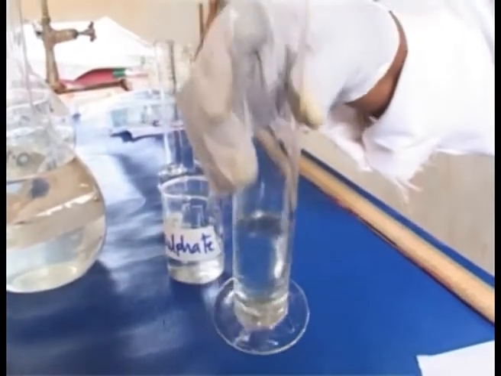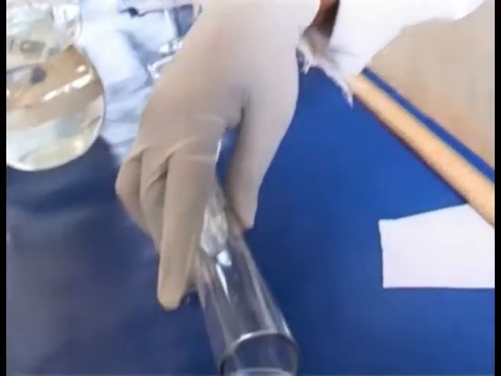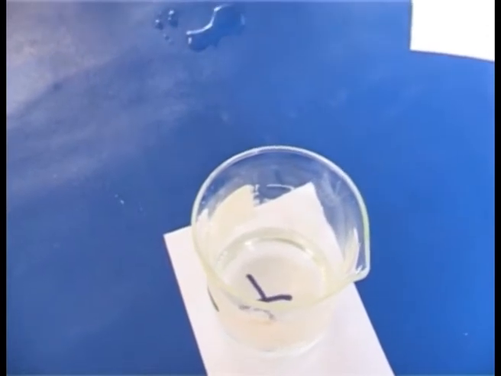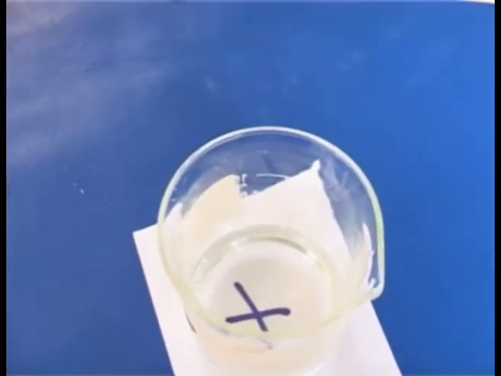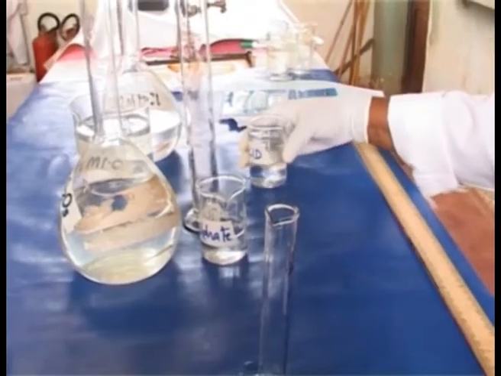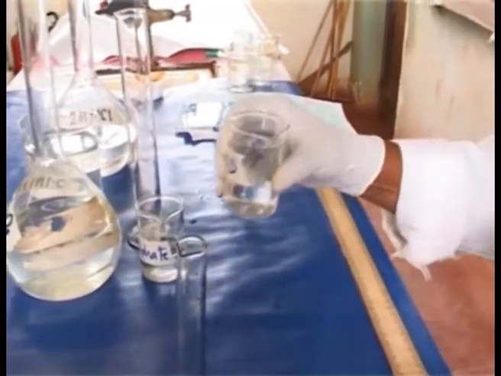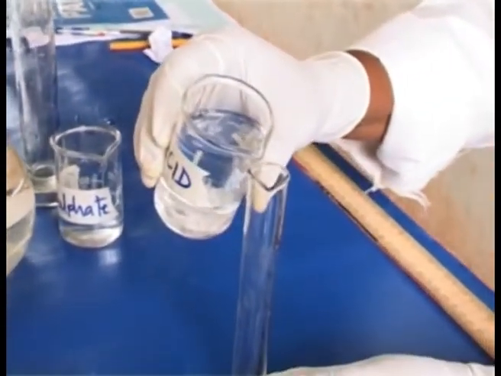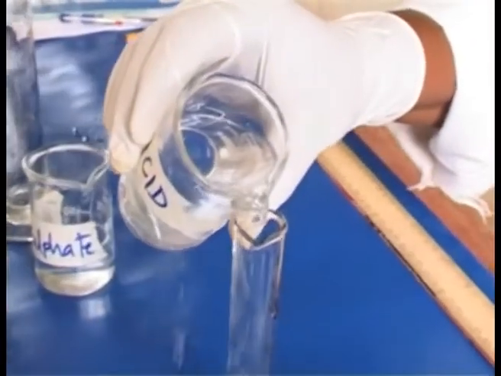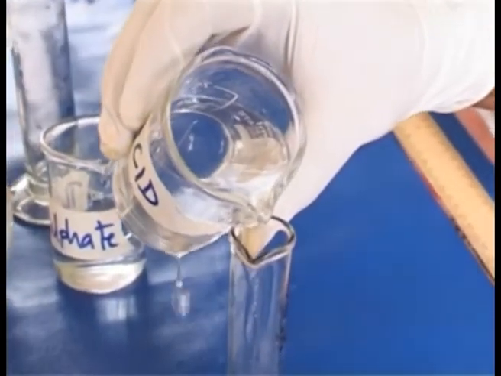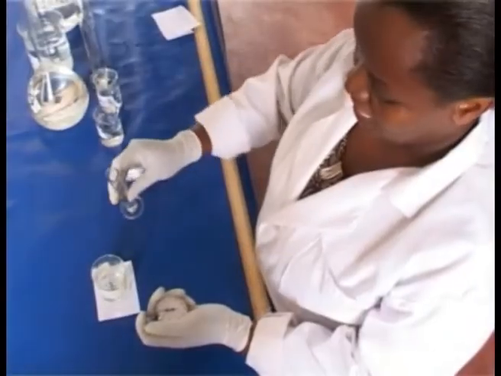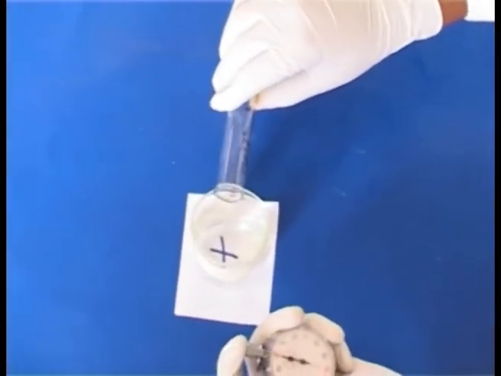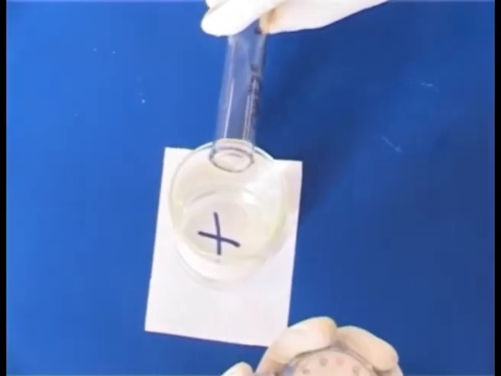Transfer this into beaker L. Take hydrochloric acid and measure 10 mils. Add 10 mils of 2 molar hydrochloric acid. At the same time, start the stopwatch.